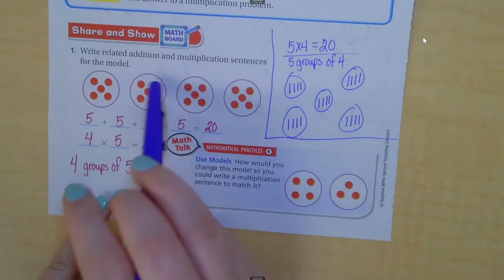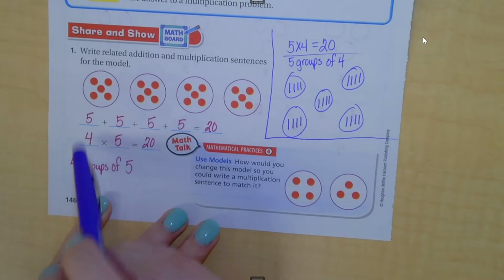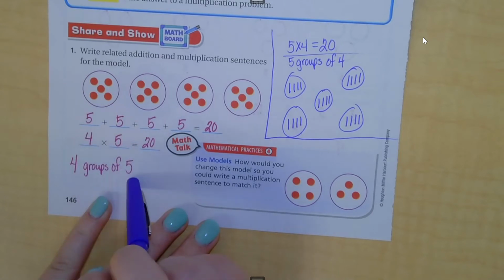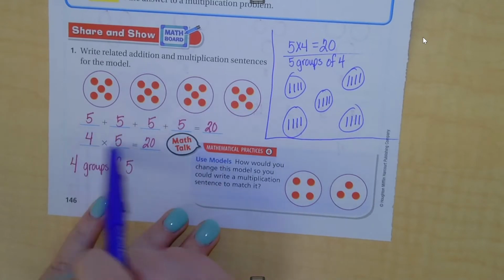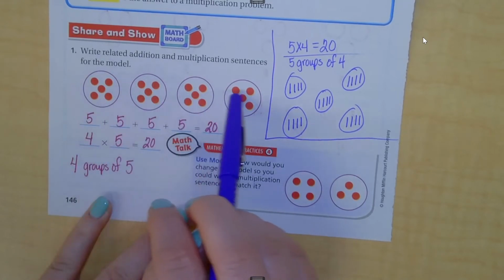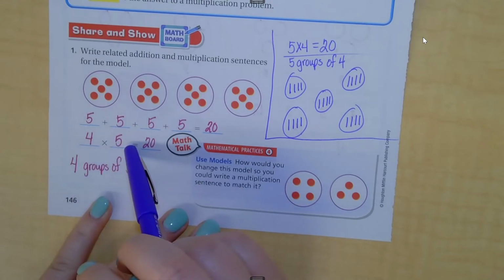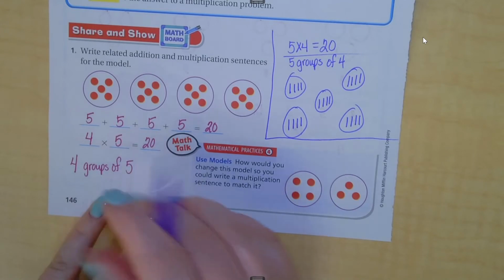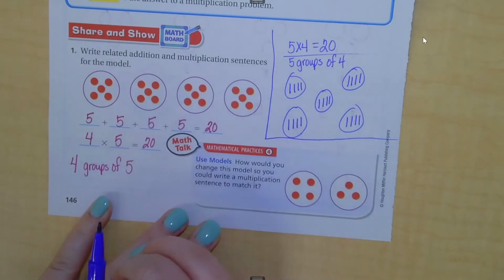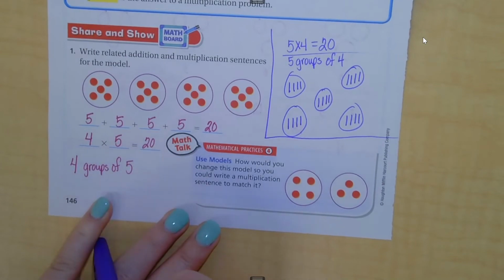This picture is representing 4 times 5 because it is 4 groups of 5. So when you're doing your assignment, if you wrote this backwards and you said that this picture represents 5 times 4, it would be marked wrong. So it is very important that you understand where these numbers are coming from. They are coming from this phrase, groups of. Okay?